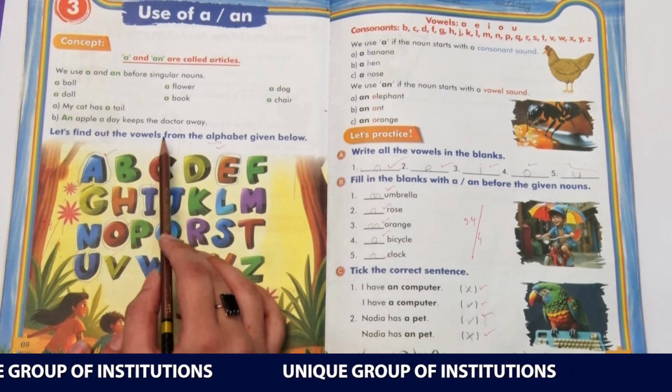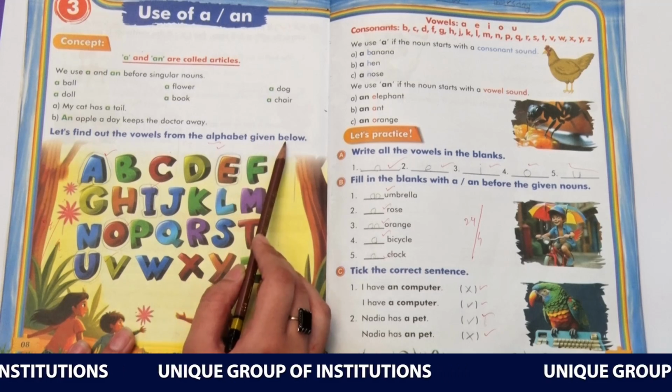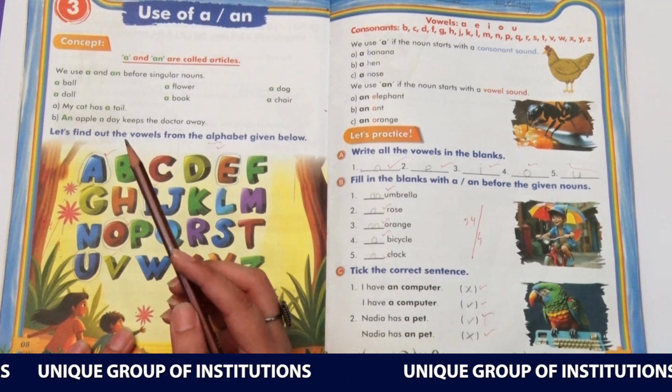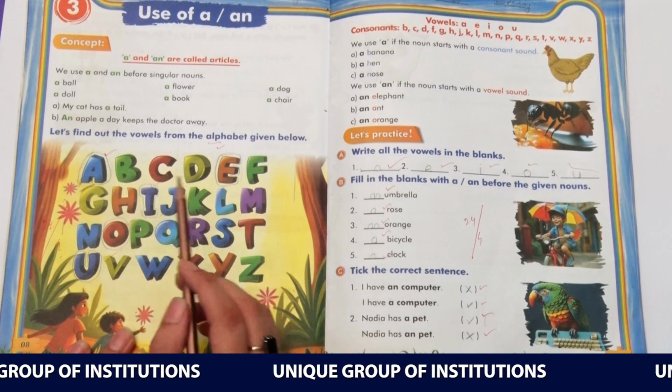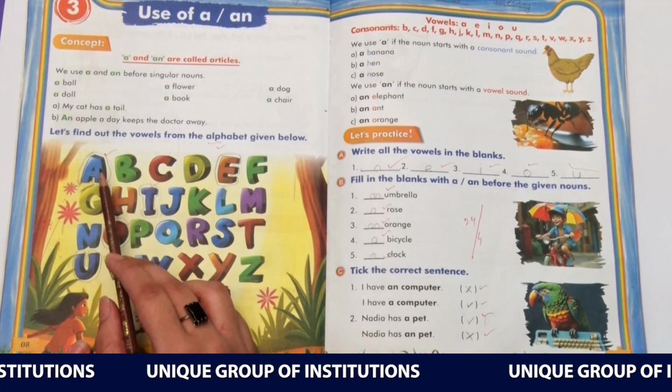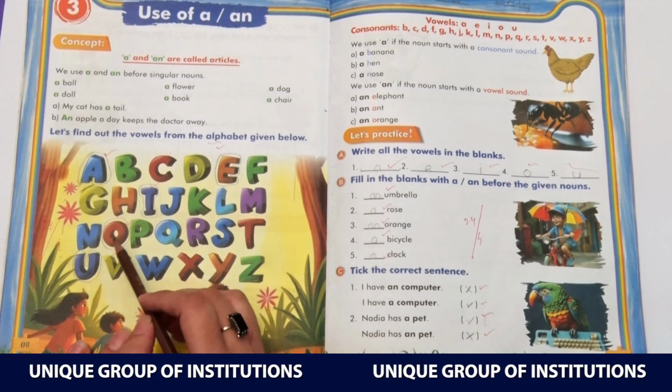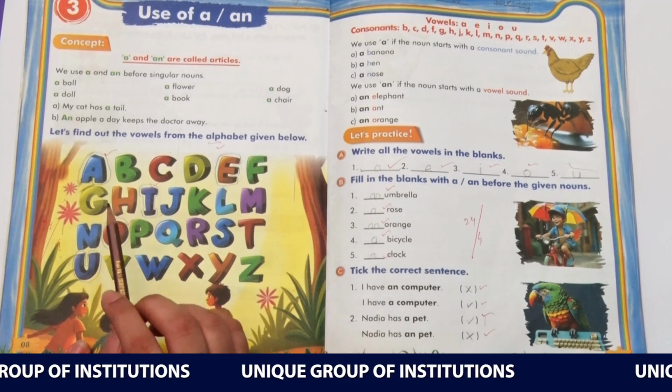Let's find out the vowels from the alphabets given below. We have read about vowels on the board, which are A, E, I, O, U. We have to find A, E, I, O, U from the alphabets.